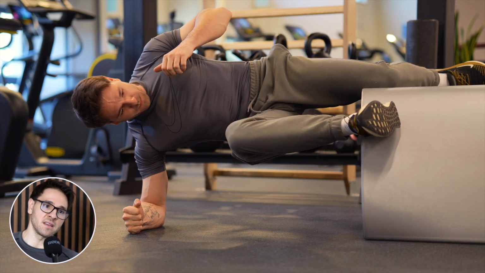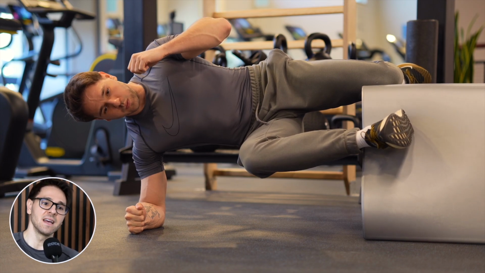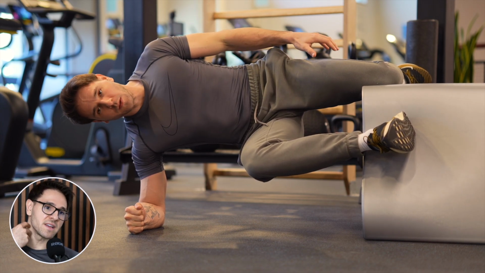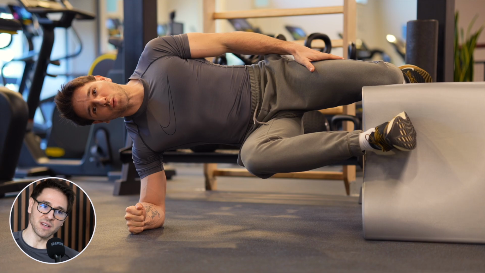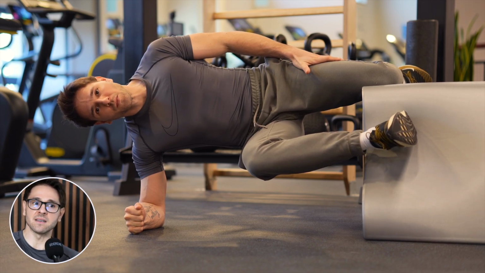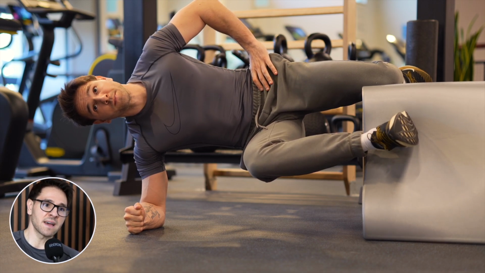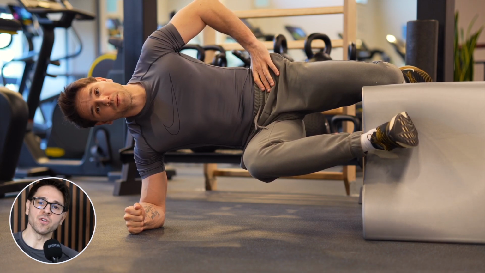Now, we need to target the adductors, but at the same time, targeting the core. We are kind of mixing things up a little bit here. This is a very basic setup, but it's a really complex exercise. So just placing the knee on a box or a bench or a chair, and then bending the other leg and just keeping this position. That's all you're doing, basically.